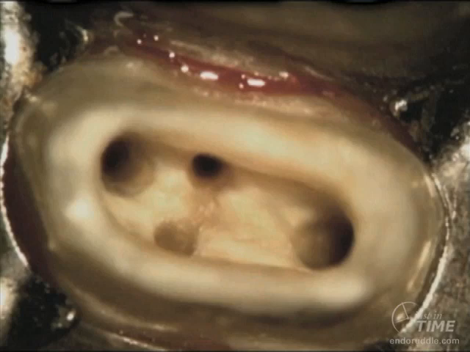The axial walls need to be flared back so we can get straight line access. So use the mouth mirror trick and you'll find that your access cavities will expand somewhat. By expanding your access cavities, you're going to have greater success in all your future endodontic endeavors.